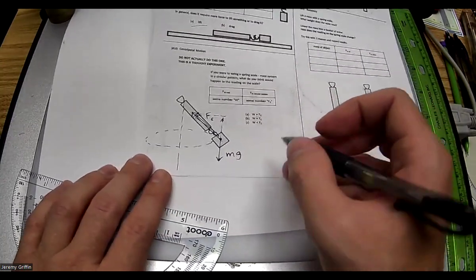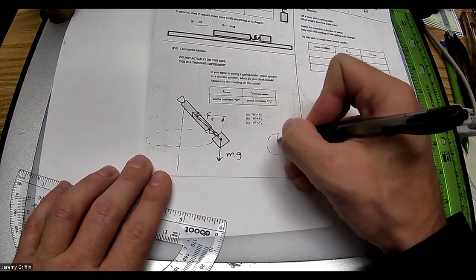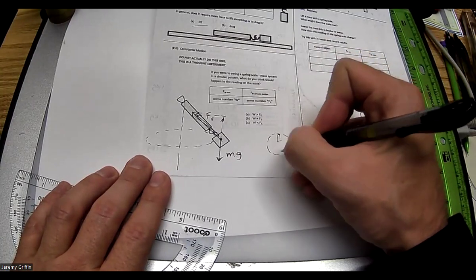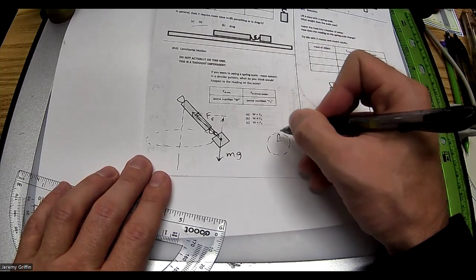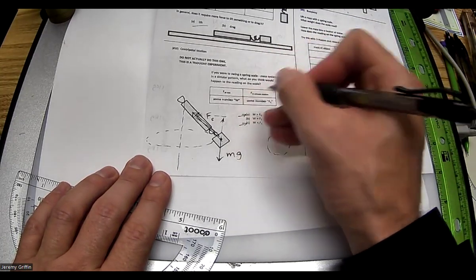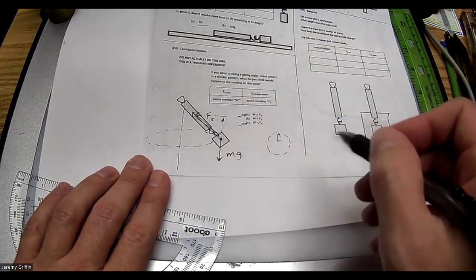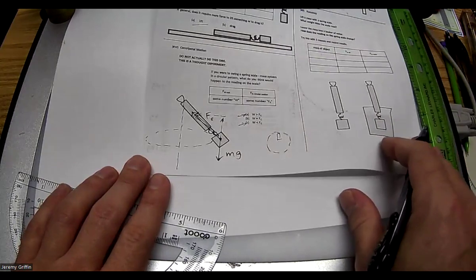But what if you had a different interpretation? What if you do a vertical loop? And what if you loop it around really slow, so it just barely gets around the top? In that case, the answer might change from that answer to that answer. And so which force is the greatest force, the weight or the spring scale force? It depends how you interpret that.